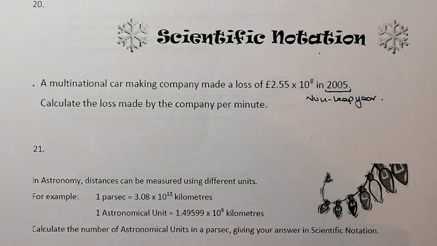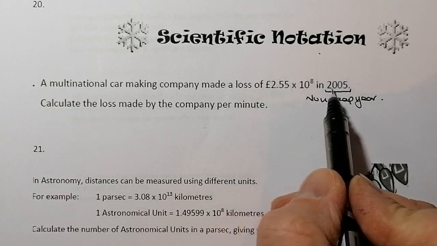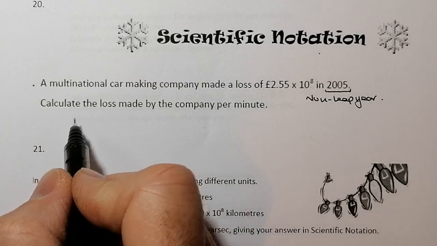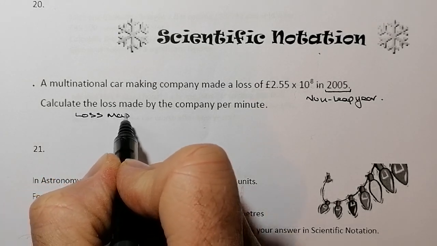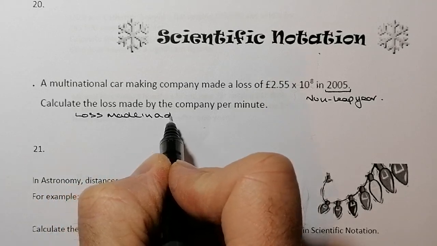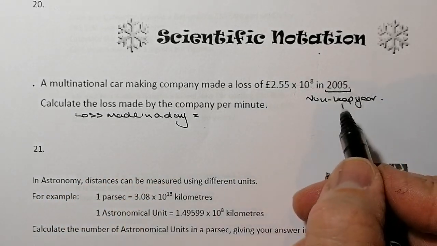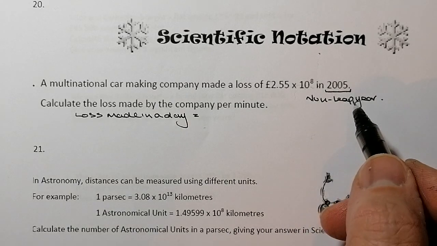So what I'm going to do is write down a couple of stages here for us to work through this. So that's the loss it made in a year. So what we'll do is work out the loss it made in a day. So I've got to remember how many days there are in a normal year, and that's going to be 365 days, okay?